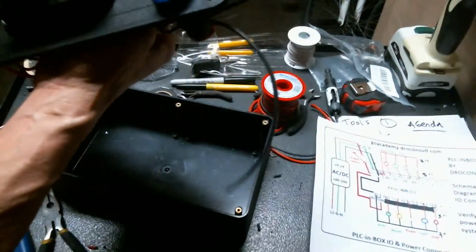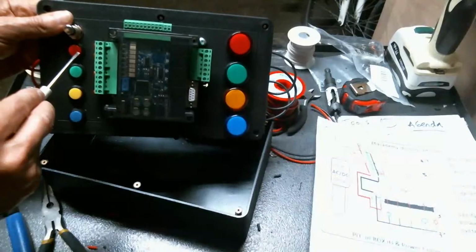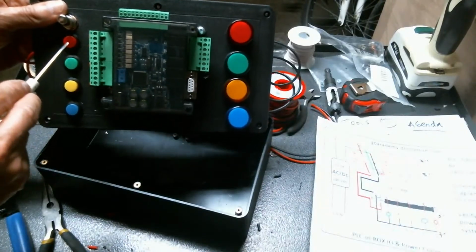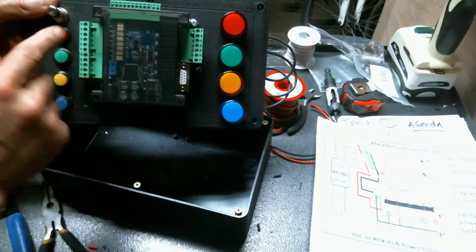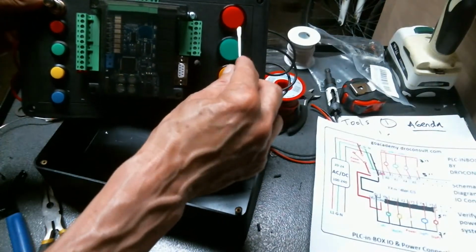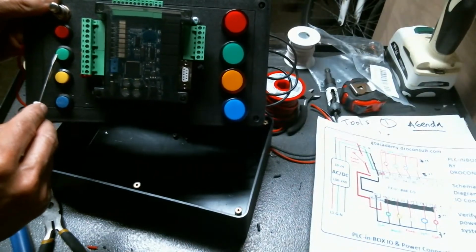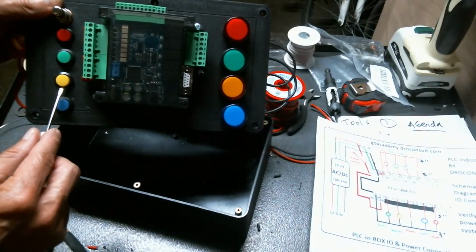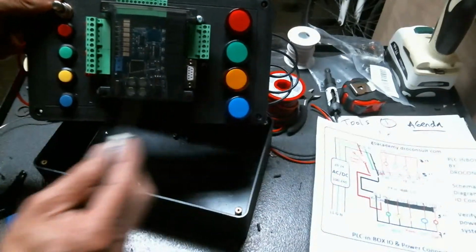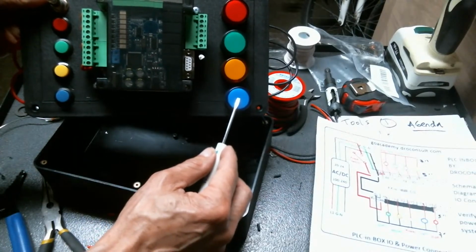Let me get these wires out so we can do this straightforward. This is the first input, and that should be the first output. This is the second input, and that should be the second output. This is the third input, and that should be the third output. This is the fourth input, and that should be the fourth output.